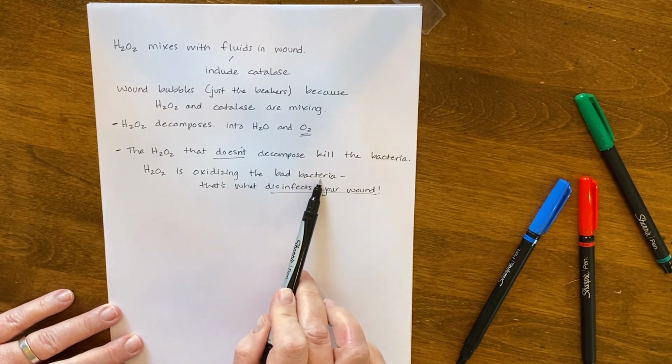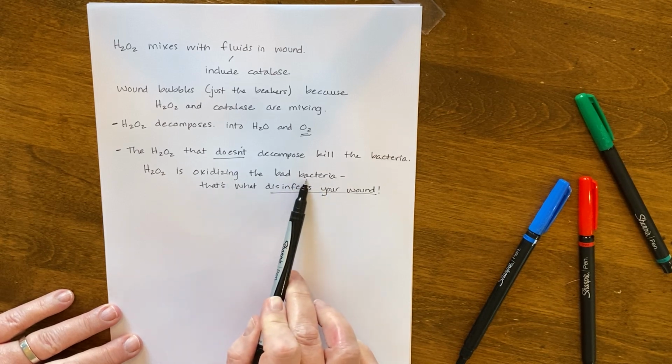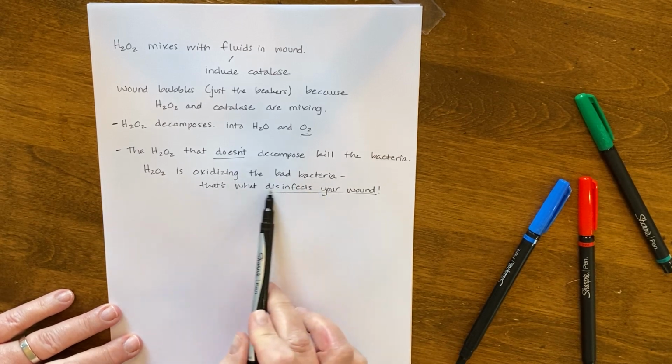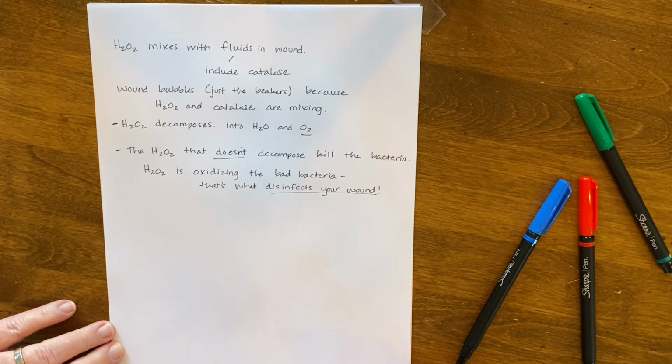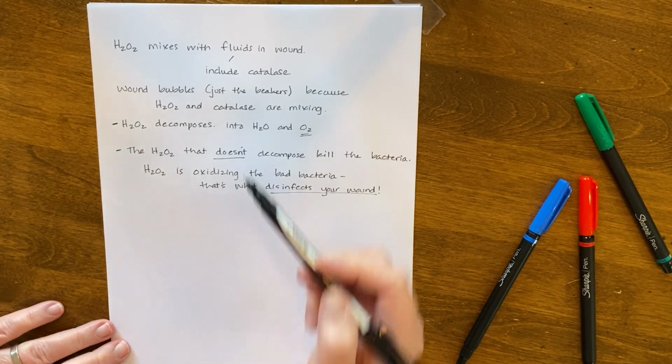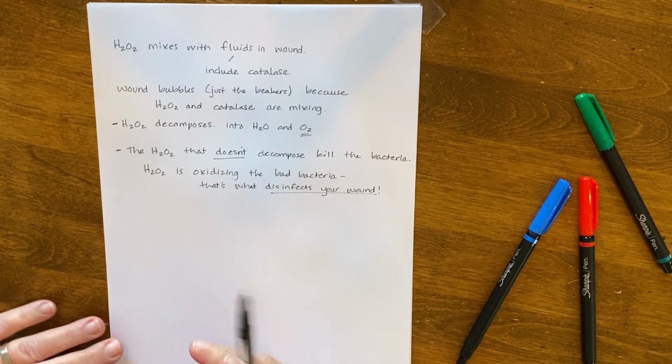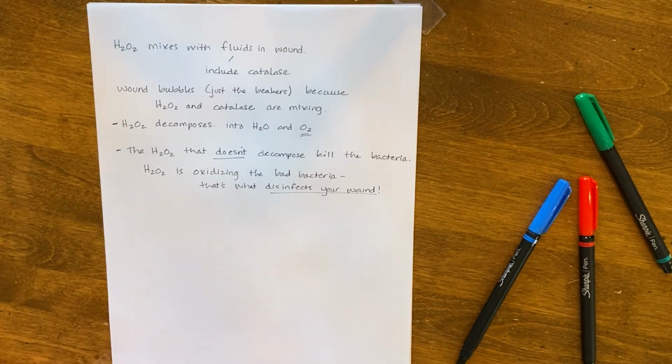Remember, bacteria is a living organism. So it's oxidizing the bacteria, which kills it, and that's what's doing the disinfecting. Okay, so hopefully this wasn't all too confusing and our little virtual lab wasn't too confusing, but read through it in your book, and hopefully the second time through it'll sink in a little further.